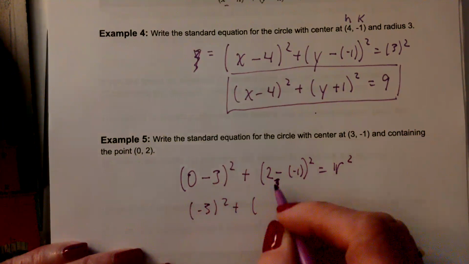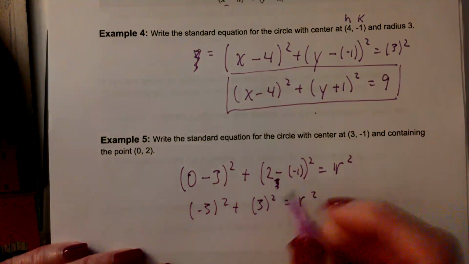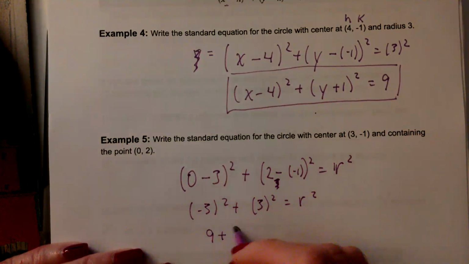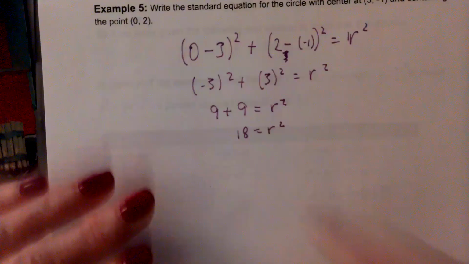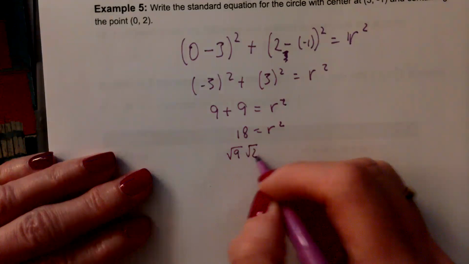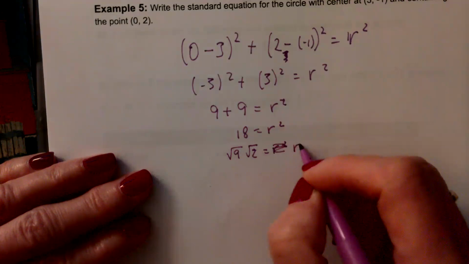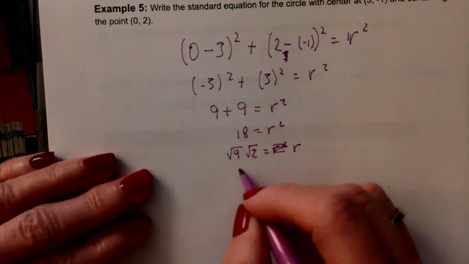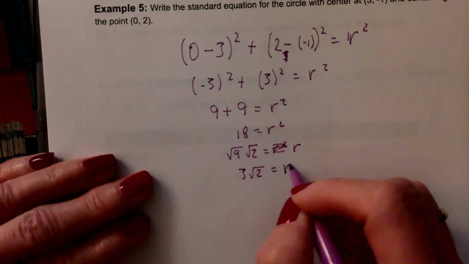So this is a -3 squared plus 3 squared equals r squared. So we have 9 plus 9 equals r squared. So 18 equals r squared. And 18 does not have a perfect square, but it is the square root of 9 times the square root of 2 for r. And the square root of 9 is 3. So the radius is 3 times the square root of 2.